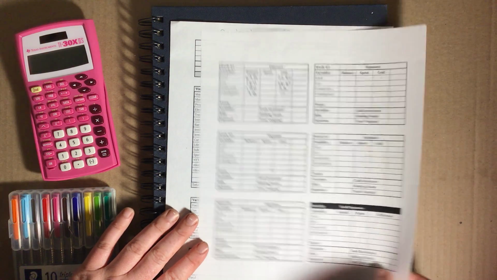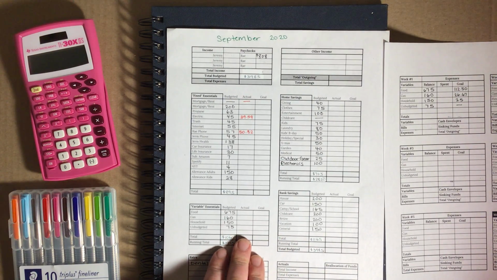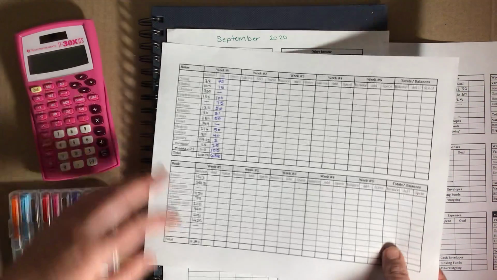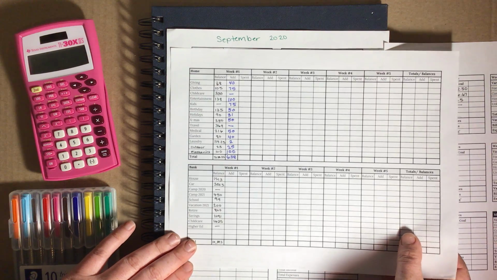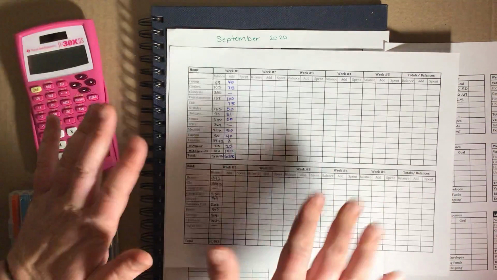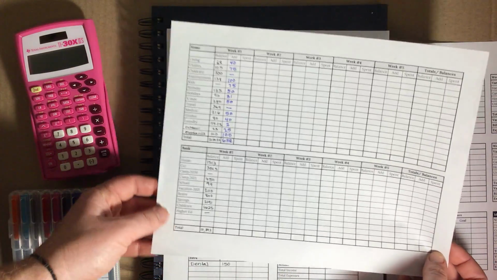We'll be going over that, checking in with our monthly budget overview, and then we will also be checking in on our weekly cash envelope and sinking funds categories, how much we added and how much we spent.